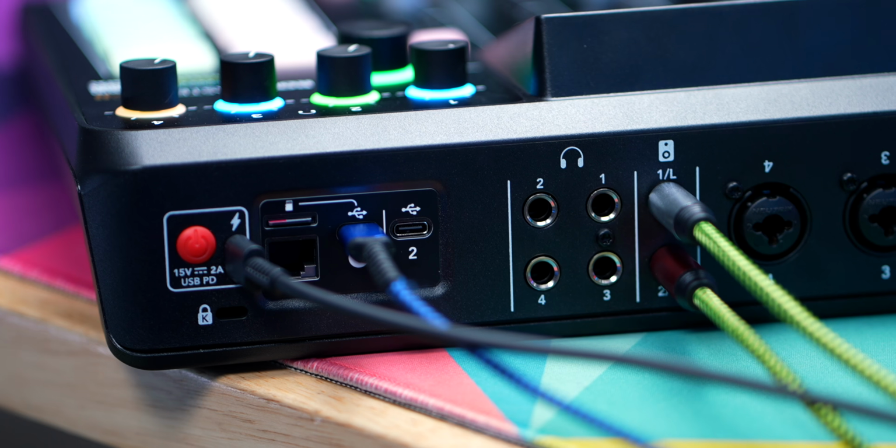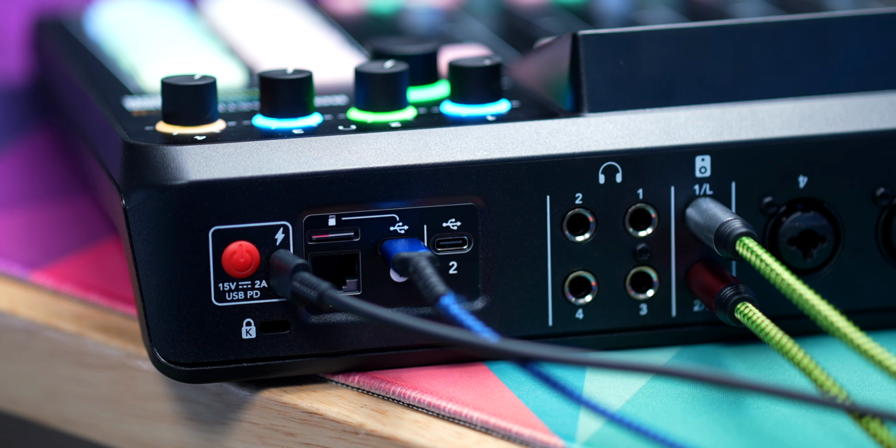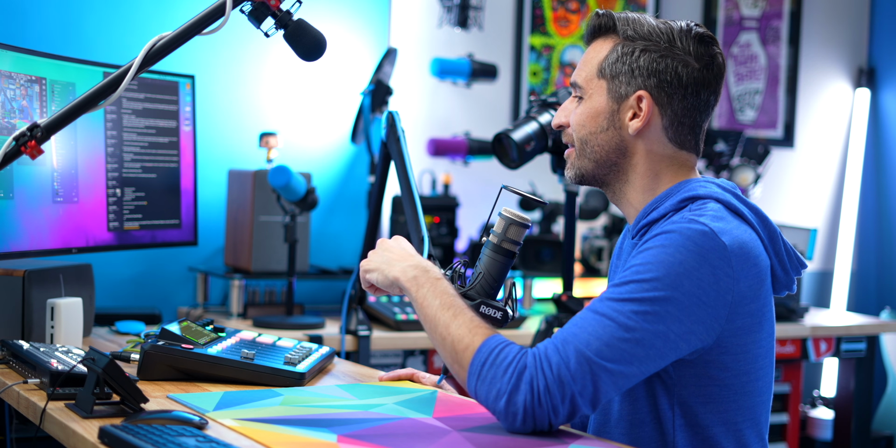Speaking of workflows, let's flow into item number 2. Now, as you might know, the RODECaster Pro II has 2 USB connections on the back. And as I mentioned in my last video about computer features, this can be a great way to use 2 computers simultaneously with one RODECaster Pro II. But there's also something else really fun that you can do.